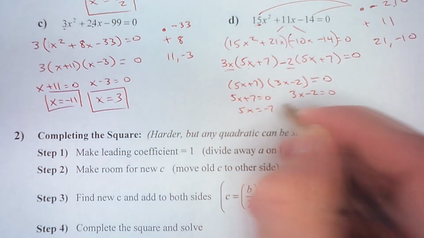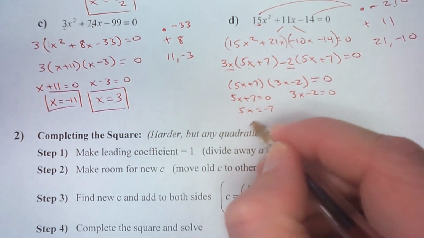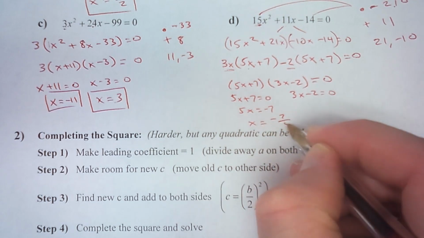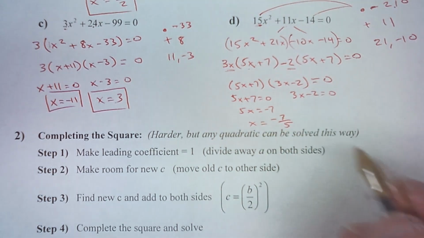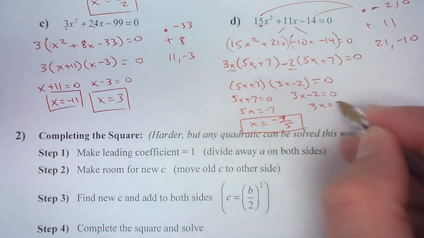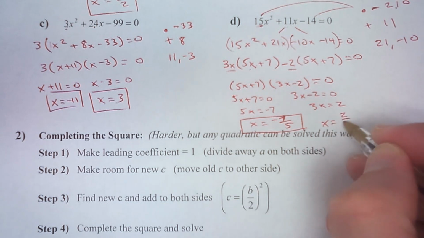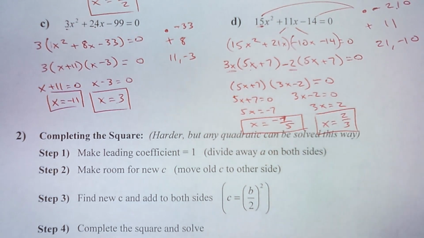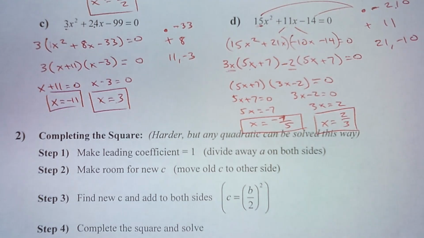So that's 5x equals negative 7, and x equals negative 7/5. Okay, so there's one of my two solutions. Okay, and then 3x equals 2, so x equals 2/3. So those are my two solutions.